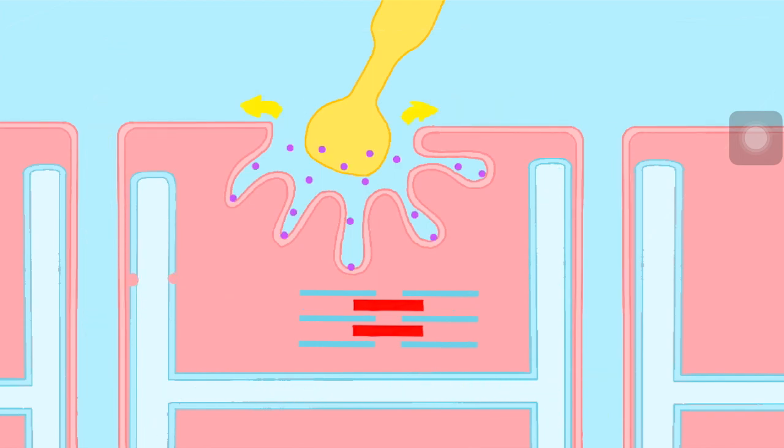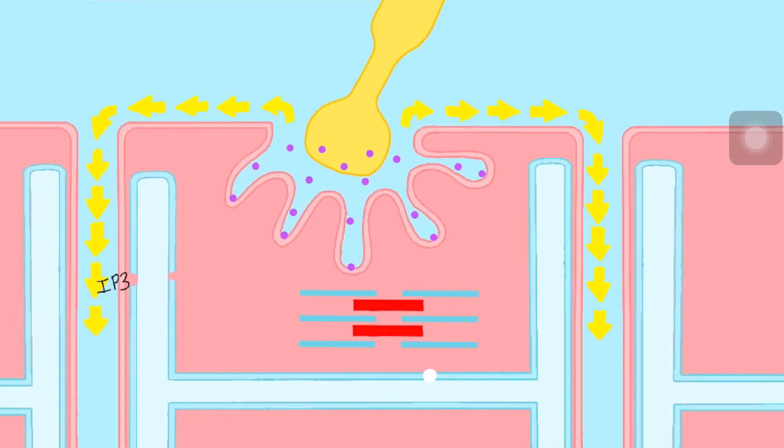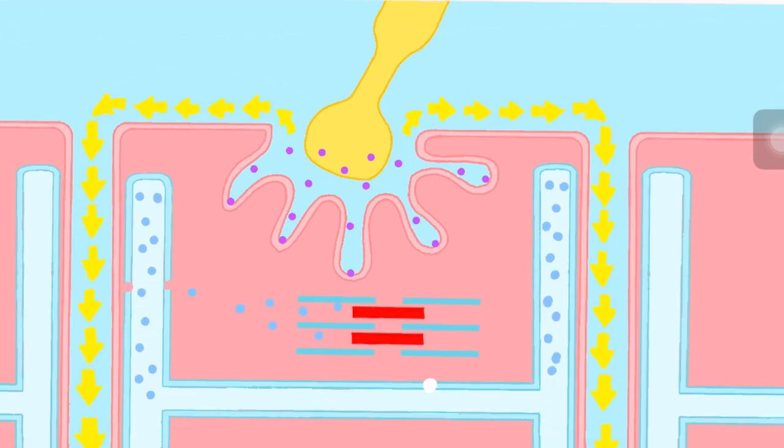Once this gets released into the sarcomere, it's going to bind with the troponin, pulling tropomyosin off the binding site, allowing for the globular heads to attach to actin, and muscle contraction occurs. The calcium-driven pump brings calcium back into the sarcoplasmic reticulum, which prepares for the next contraction.